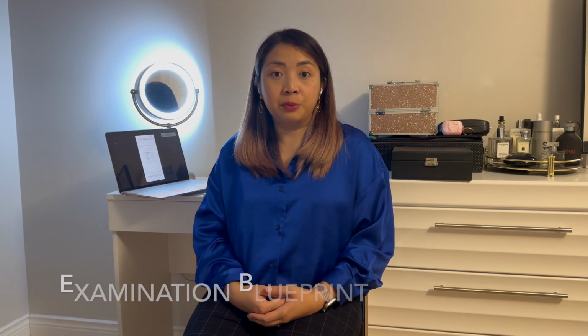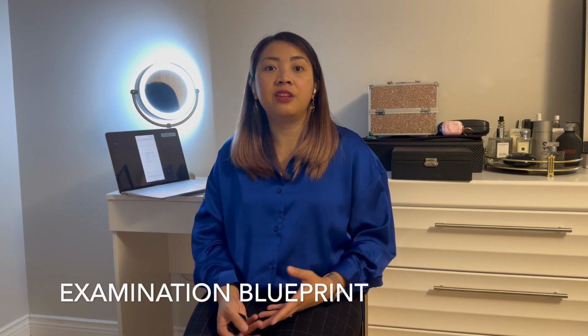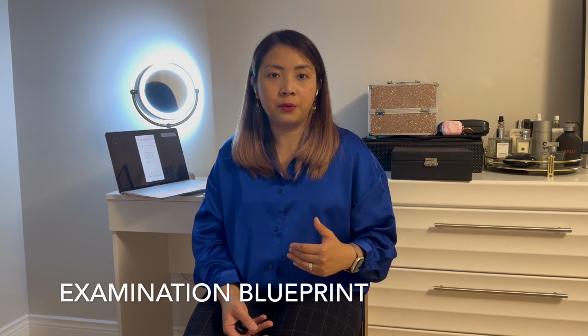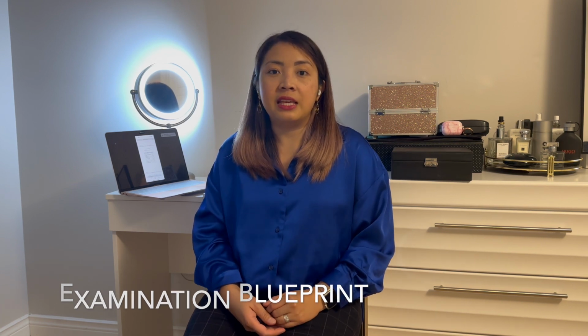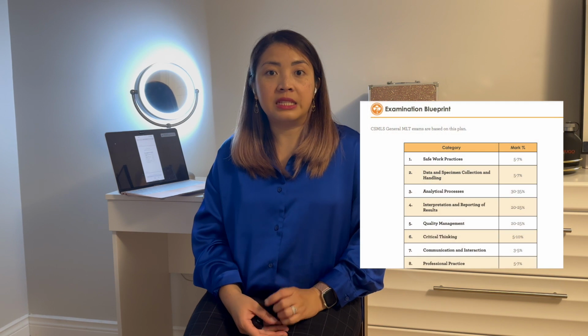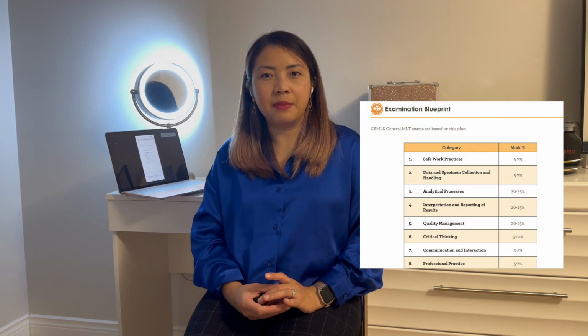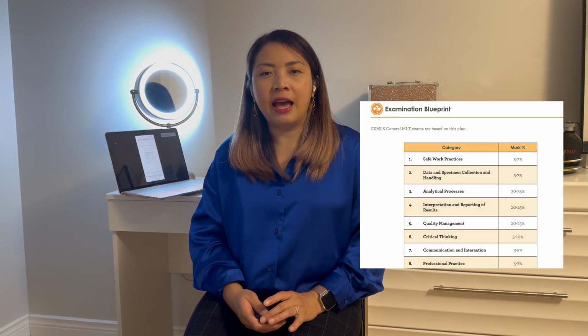When I took this CSMLS exam, I read a lot of information from their website because I really wanted to prepare myself before the exam, and I discovered this examination blueprint, which they encourage you to review and go through. I would say it really helped me a lot. I used this examination blueprint as my pointers for review. I will put a link in the description box where you can find this examination blueprint, and again, it's on the CSMLS website.